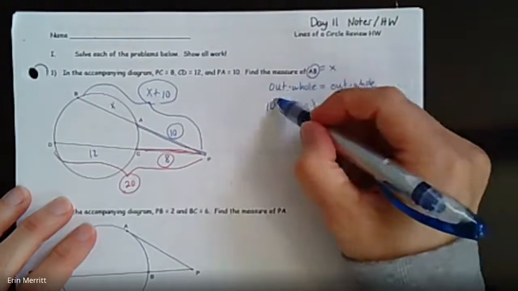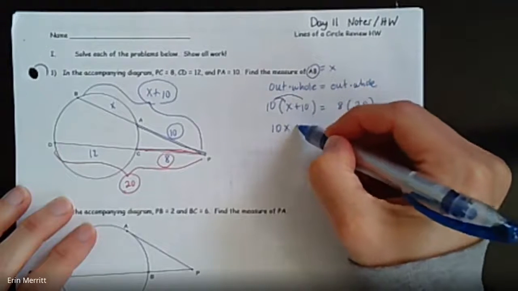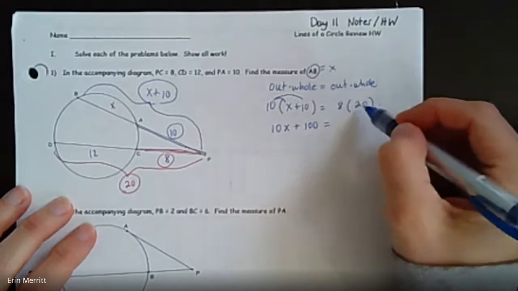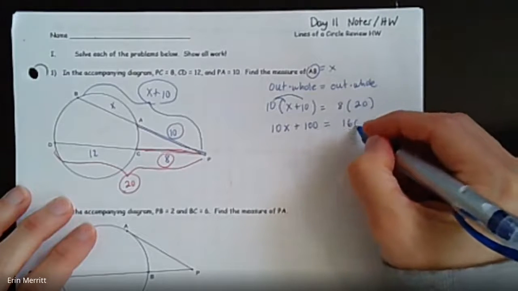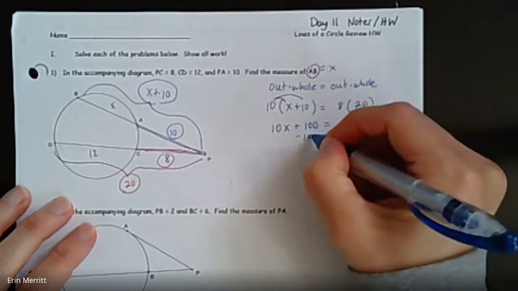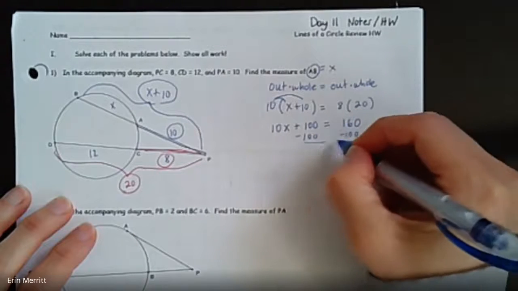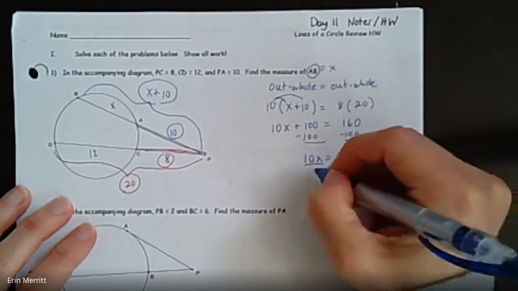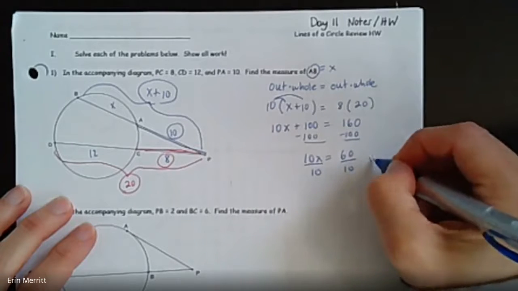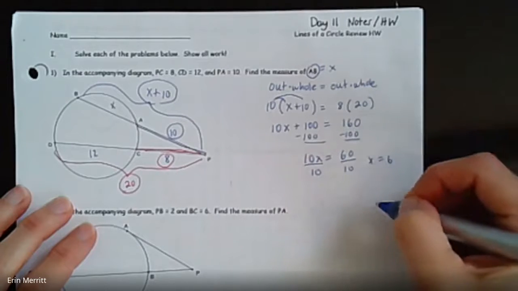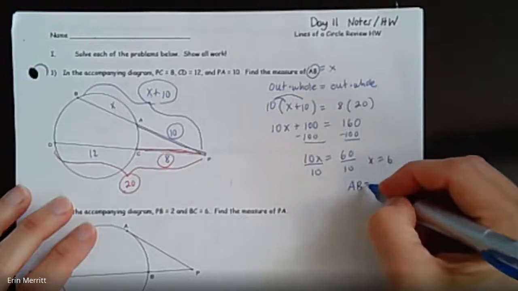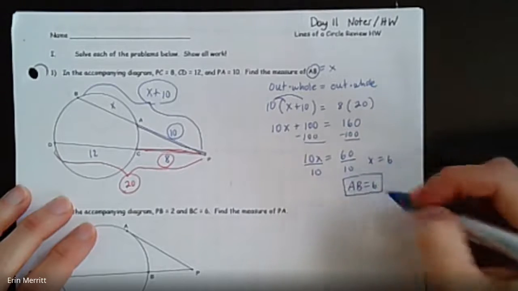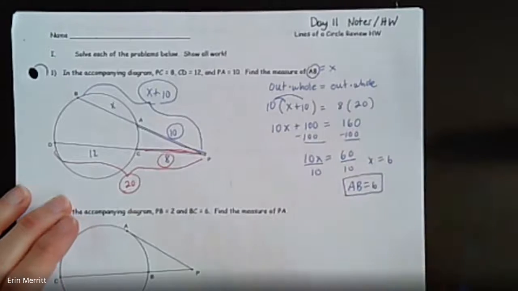So I need to distribute on the left. So 10x plus 100. And then on the right, 8 times 20 should be 160. Subtract 100 over so that you get 10x equals 60. And then divide by 10. You come out with x equals 6. And since that was the length of AB, there you go. There's your answer. All right, that's the first one done.